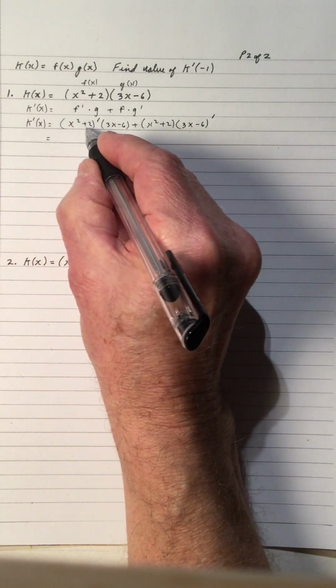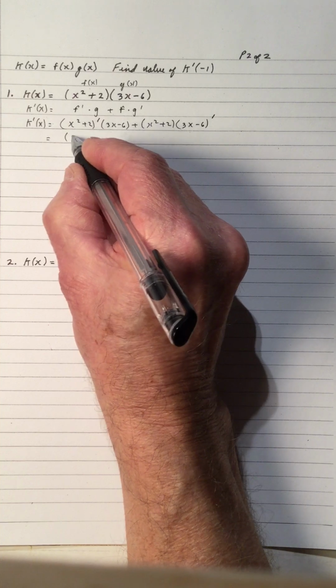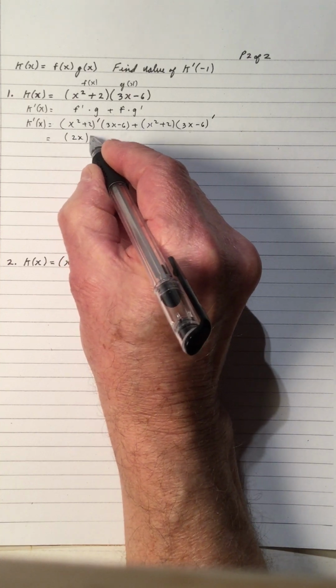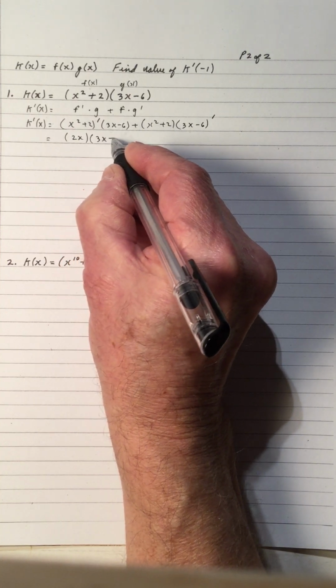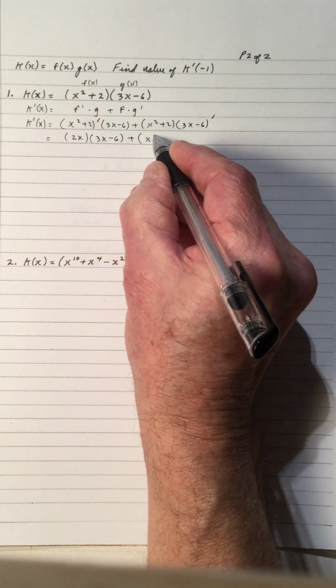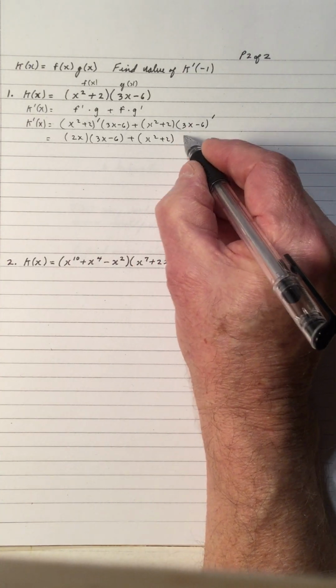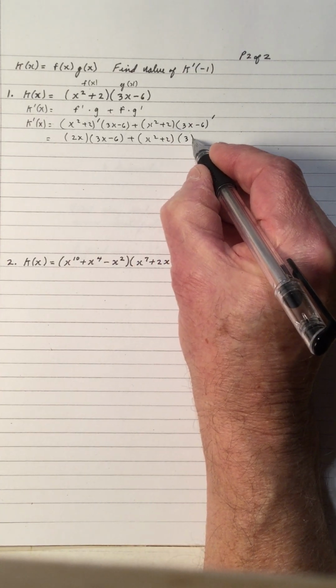So the derivative here: the derivative of x squared is 2x, the derivative of 2 is 0. So this is 2x times (3x minus 6), add on (x squared plus 2), and the derivative of 3x minus 6 is 3.